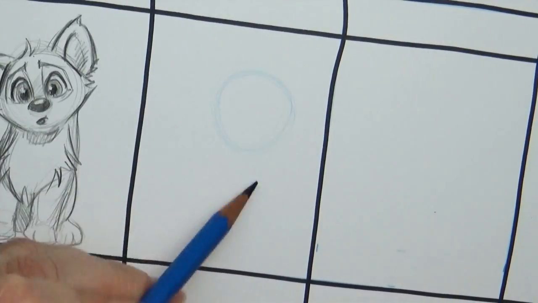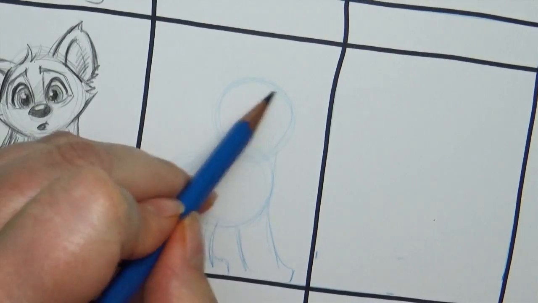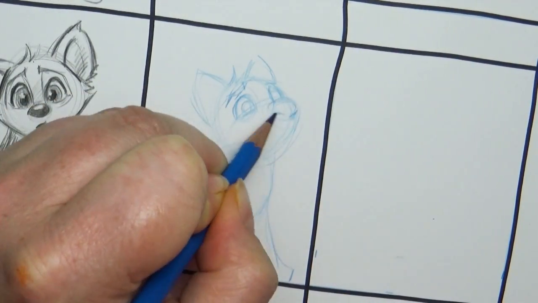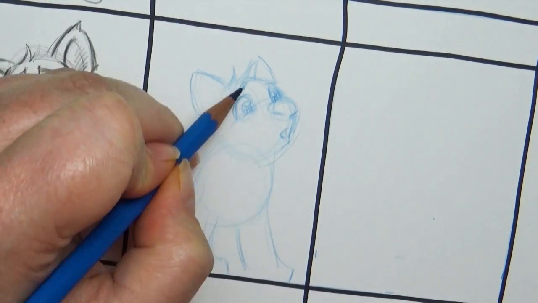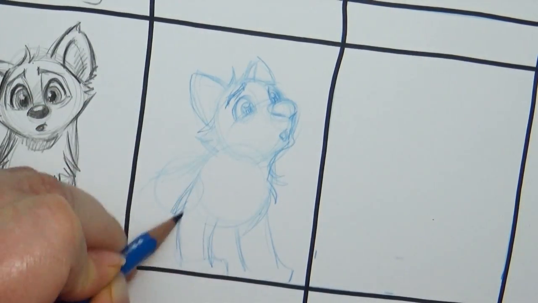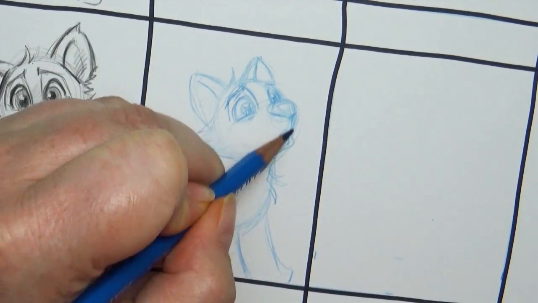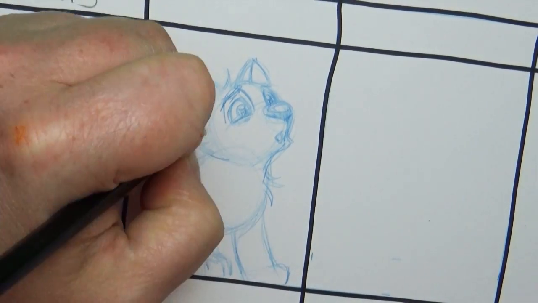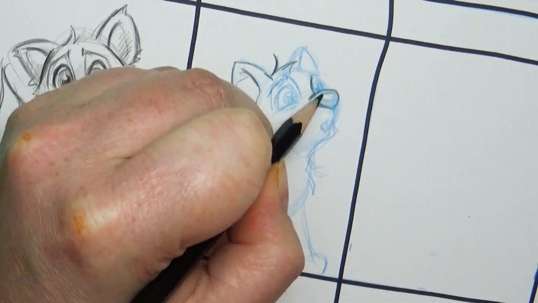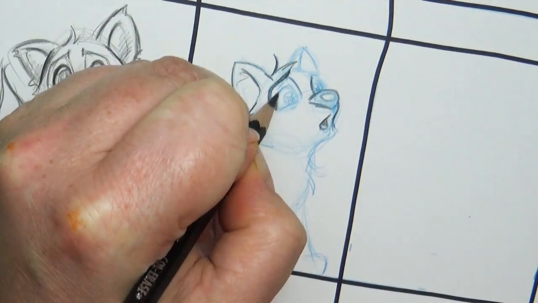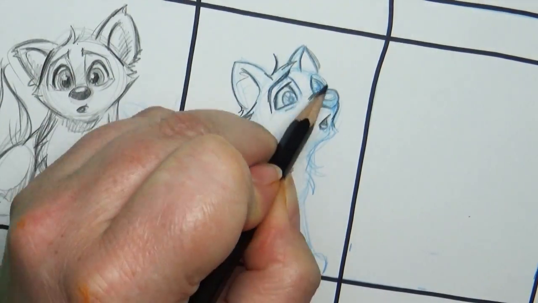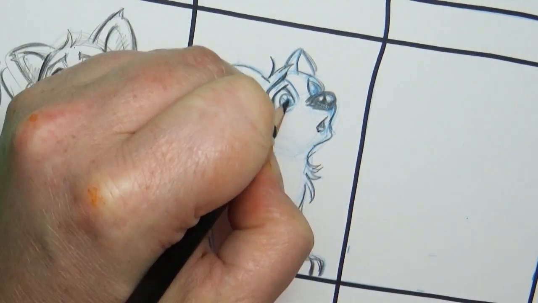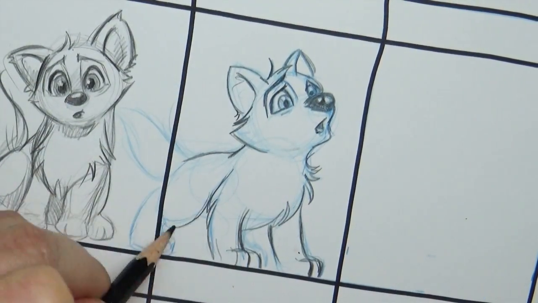The next pose I took was the emotion alert, where you've noticed something is different, and now you're trying to judge, is it a good thing or a bad thing? So for this drawing, the wolf is no longer sitting. I have him more standing. It's more of an on-edge pose. His head's raised. There's a little bit more concern in his face, but still not determined whether it's a good thing or a bad thing.